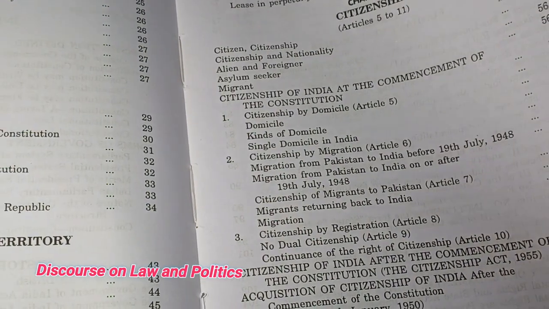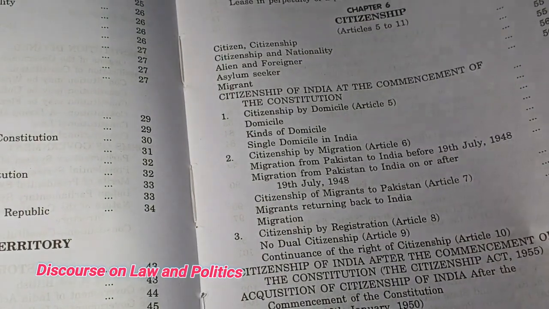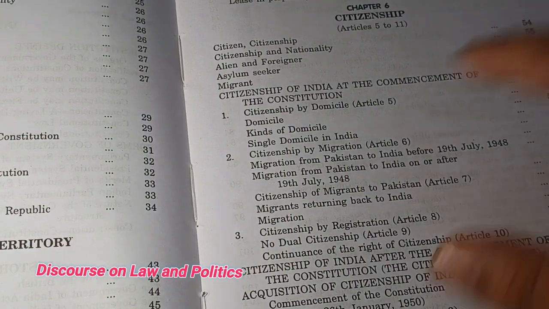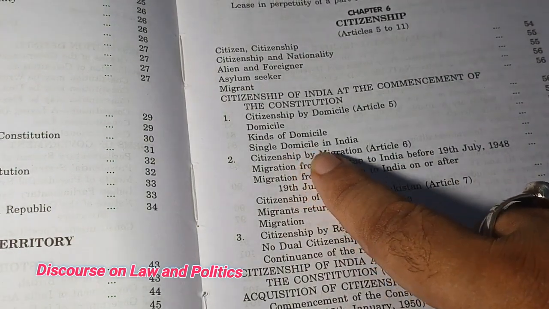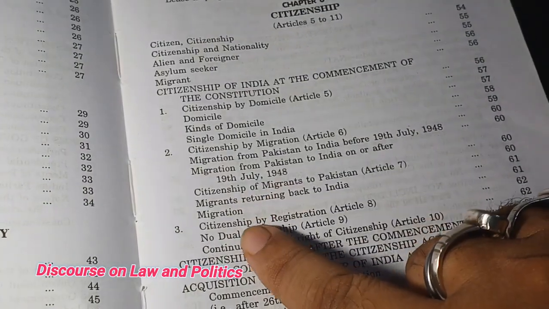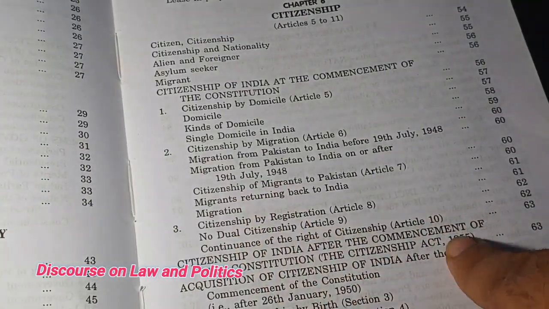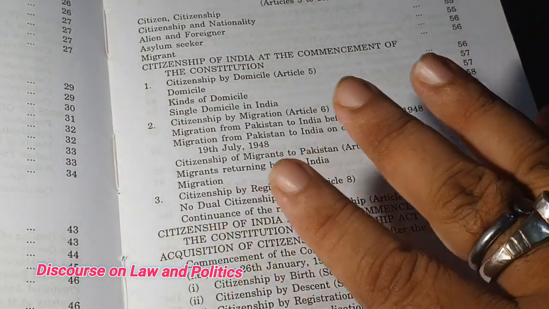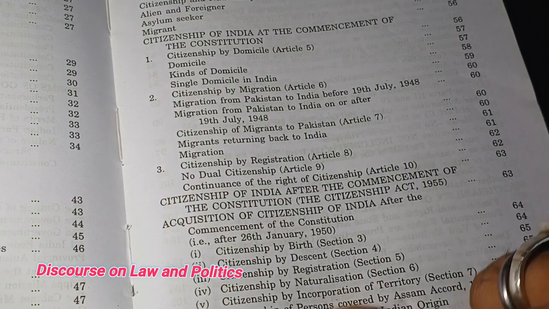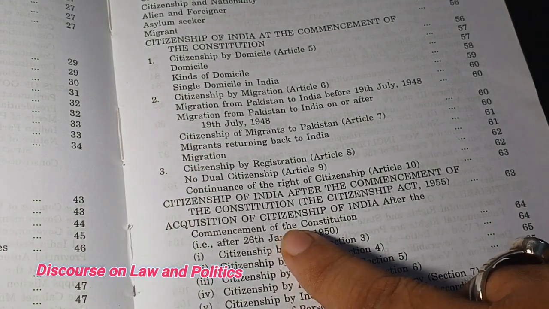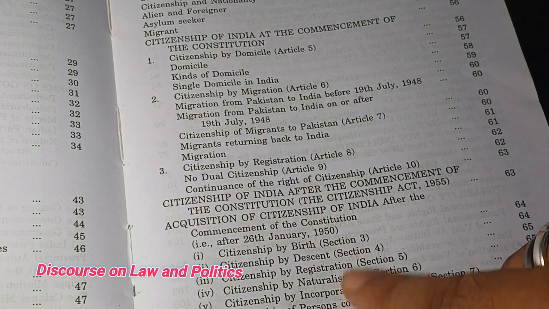So this is a good book which you can see for your study, particularly in the LLB, first year, second year, third year. So citizenship, kinds of domicile, citizenship by migration, Article 8, Article 9, they have been discussed in very much length. So it is not just that they have discussed in very brief, okay. So you will get a lot of sections also of the Act as well as of the Citizenship Act. That is how you can see.